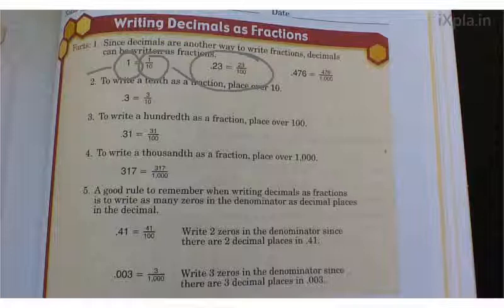The last one, 0.476, we'd read that 476, remember the third place value is thousandths, 476 thousandths. So when we put that in a fraction, it'd be 476 over 1,000. 476 thousandths.